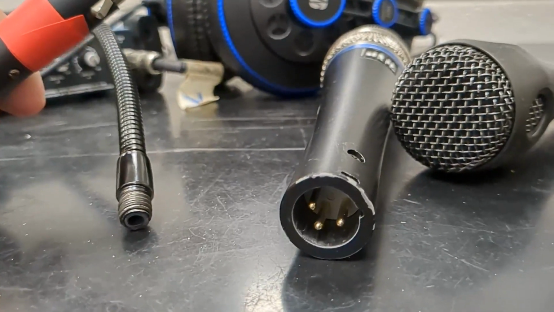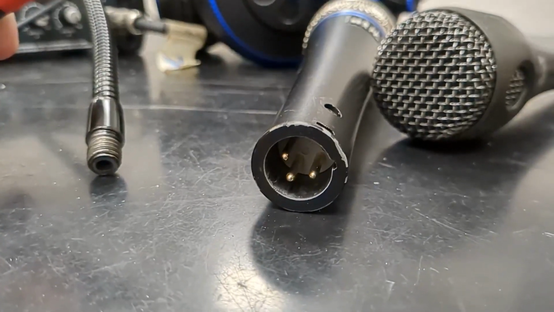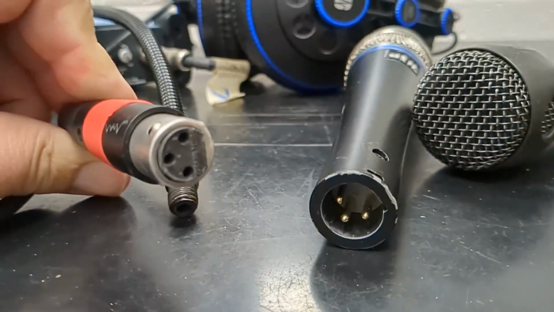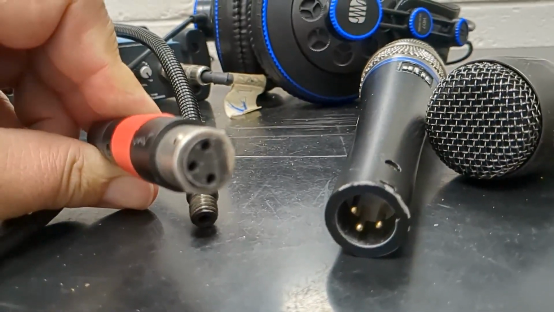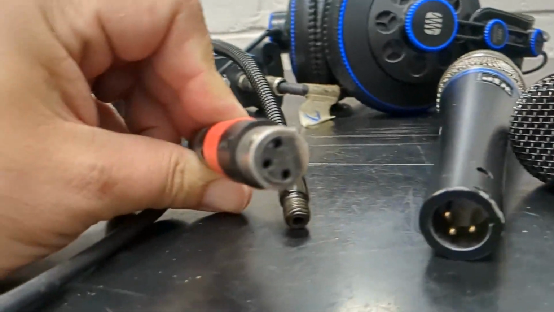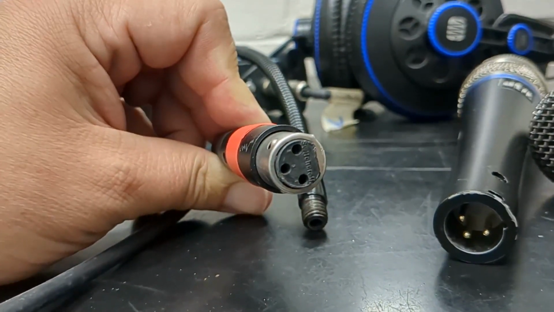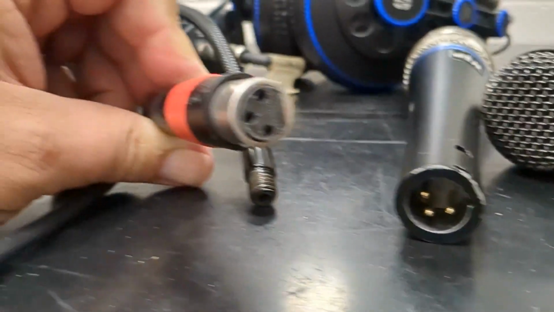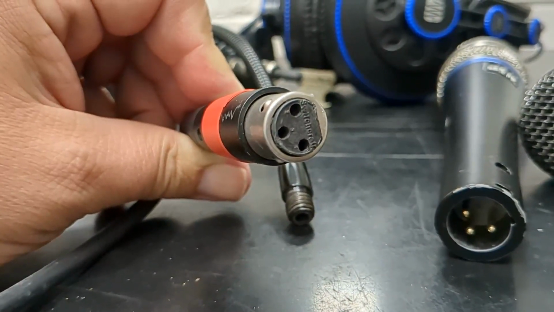All microphones, all good microphones anyway, have 3 prongs for the connection, and then the cable that we connect it to has 3 holes like that. It's called an XLR cable, the letter X, the letter L, and the letter R. The microphone here is the male end, and the cable here is the female end.